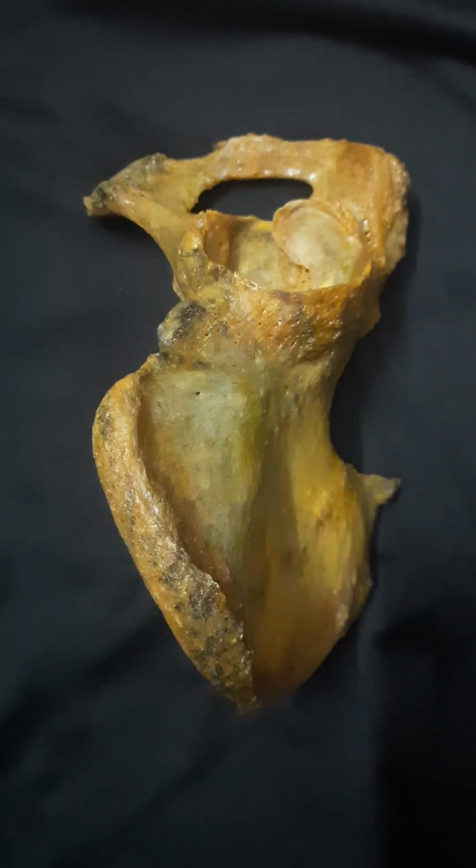Hip bone is an innominate bone. It is a large irregular bone. It has three parts: ilium, ischium, and pubis.